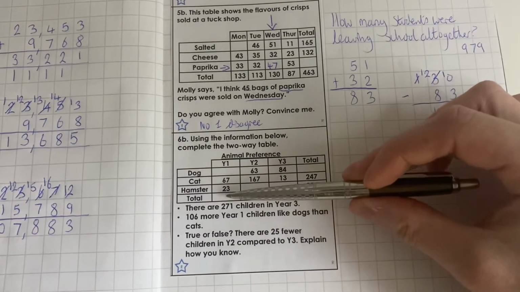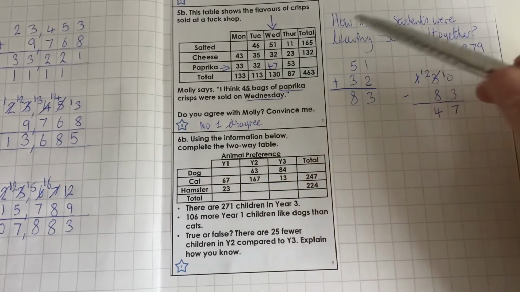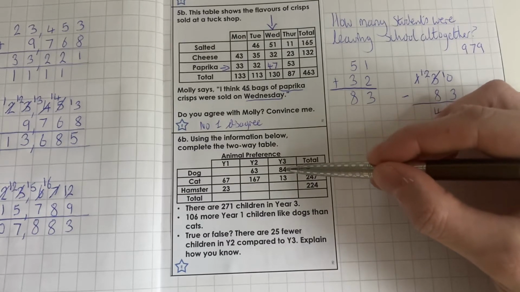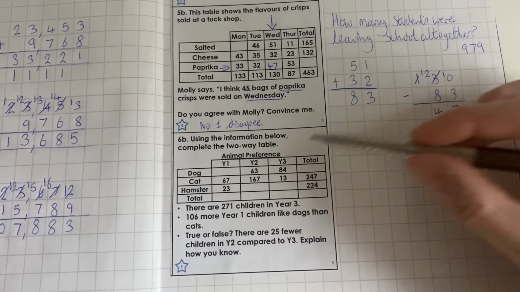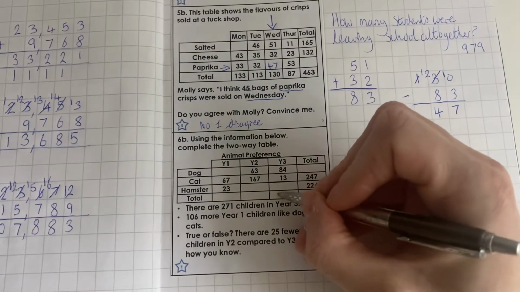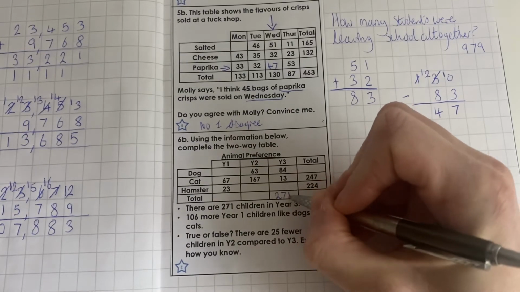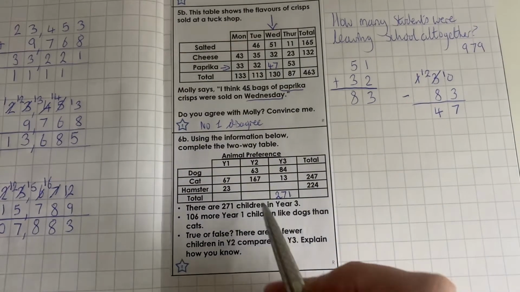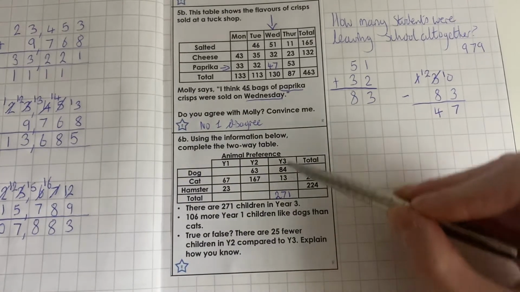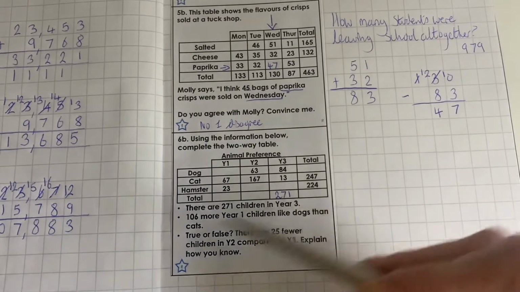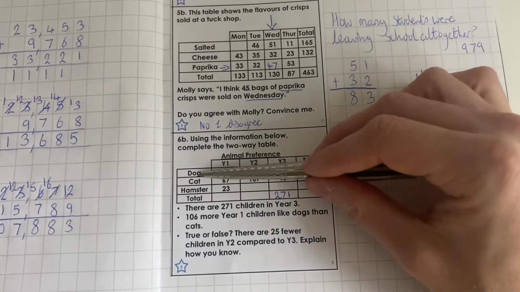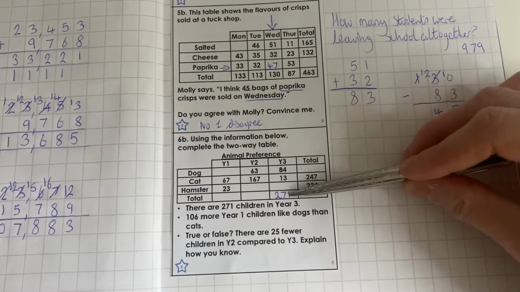It says here, there are 271 children in year 3. Well, if this is correct, if there's 271 children in year 3, that means our total here for year 3. So we can put 271 straight in there, because that is our total. The amount of children in year 3 is 271. That gives us our full total. It doesn't matter which animals, the amount of children who were asked in total on their animal preference for year 3 was 271 in total.